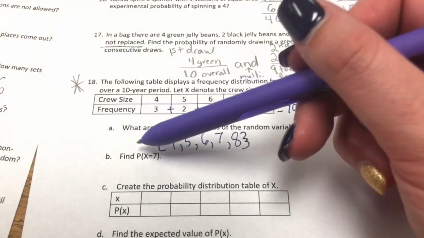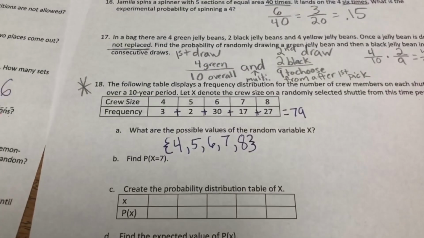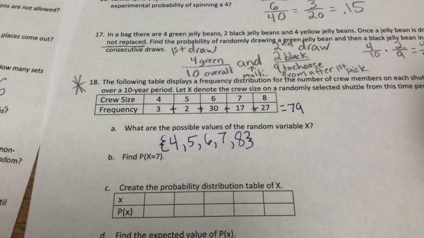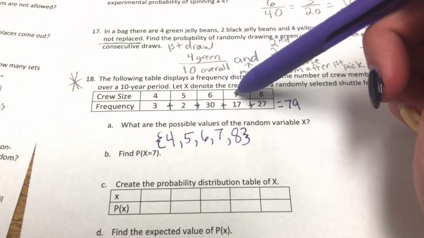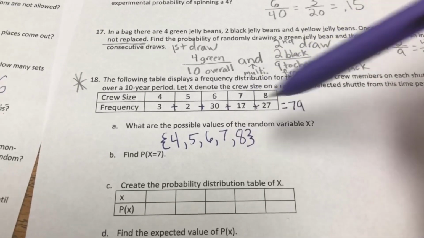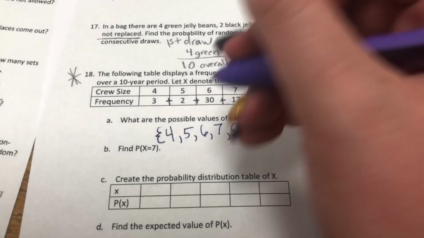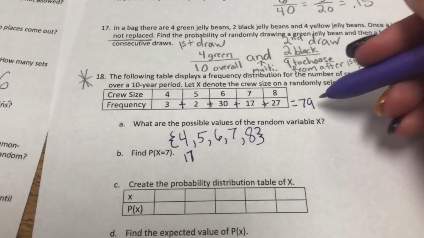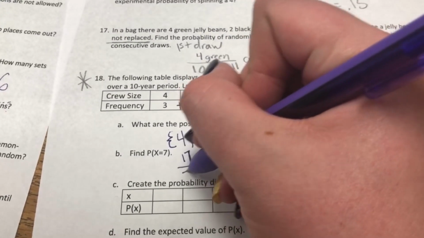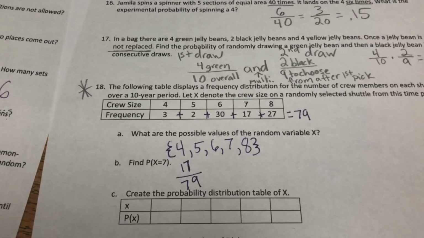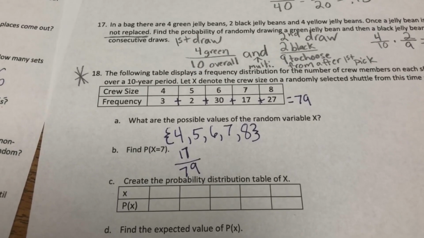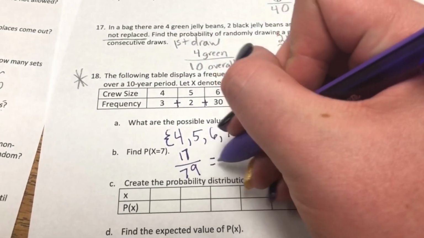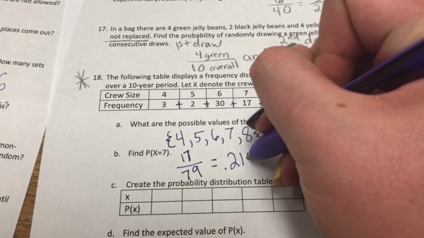Then we're told to find the probability that our random variable is 7. So if our crew size is 7, what is the chance that it happens? Well, it happens 17 times out of the 79 frequencies. So this also can be 0.215.